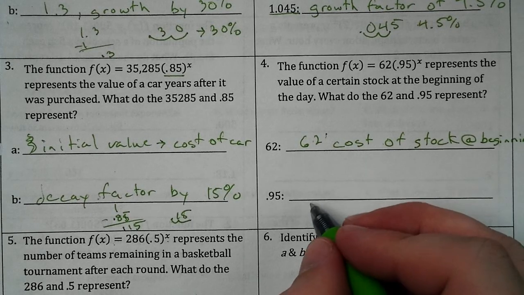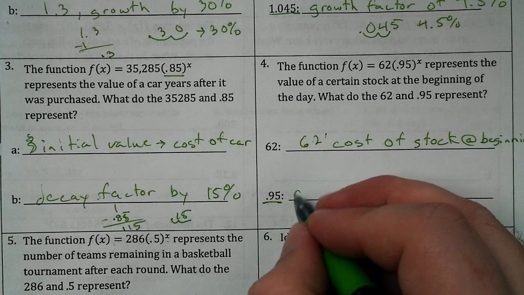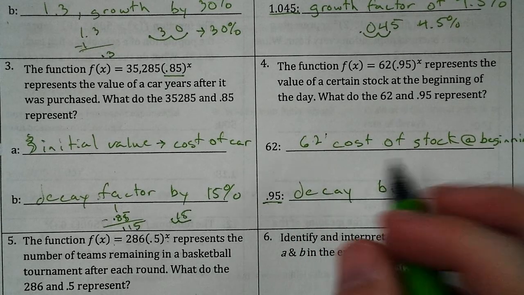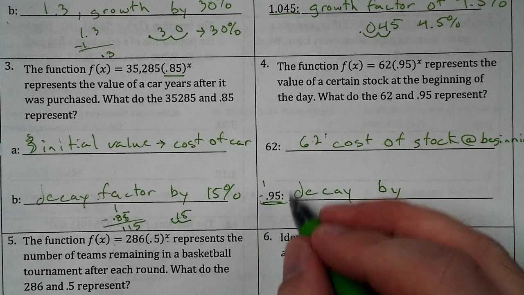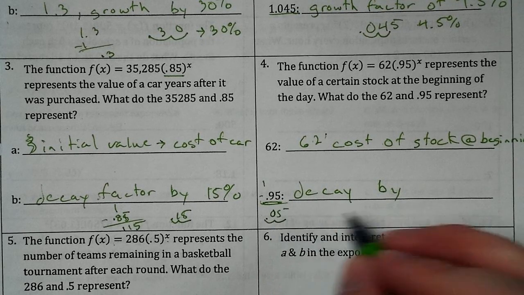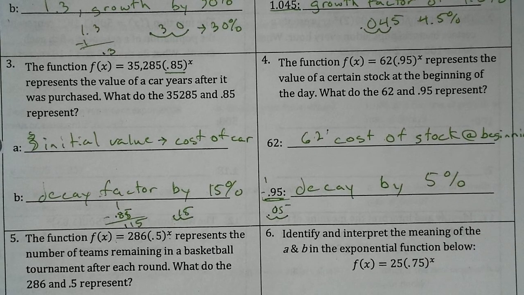And then 0.95, since it's less than 1, it is a decay by, and it's going down from 1 to 0.95, so that'd be a difference of 0.05, 1, 2, so it's 5%. Yeah, starting to see the pattern here.